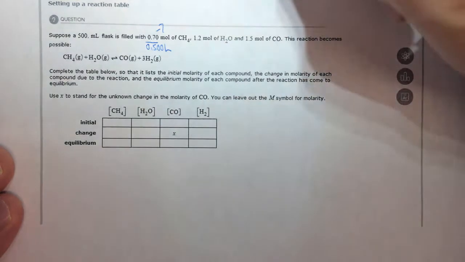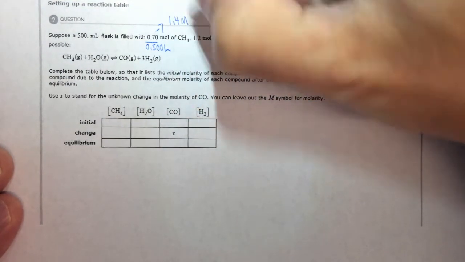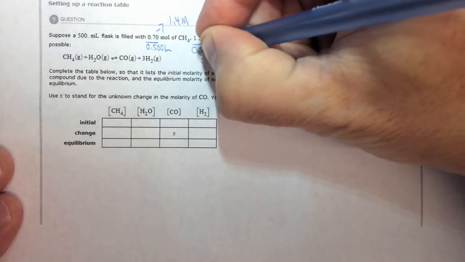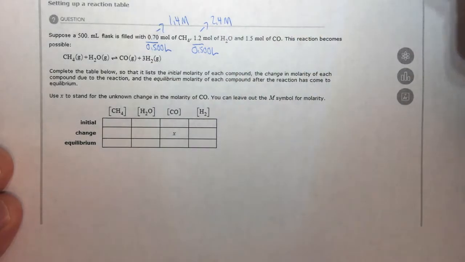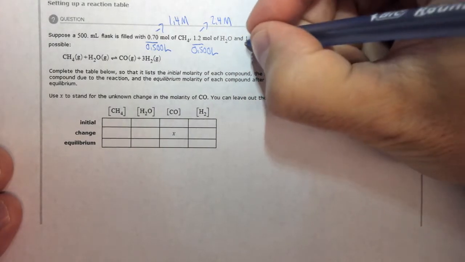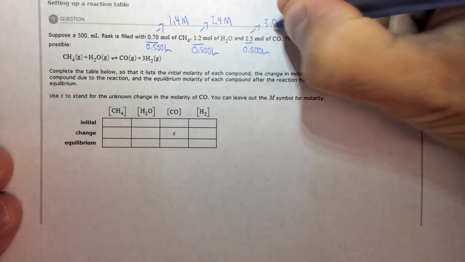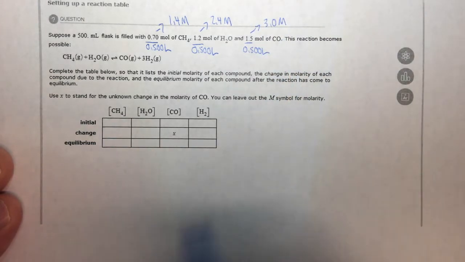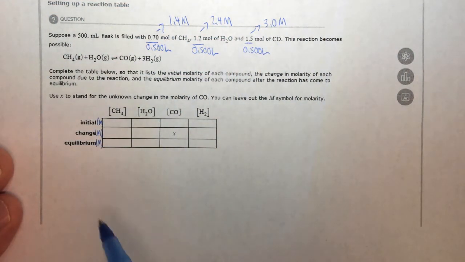flask, or half of a liter, which means that the methane is 1.4 molar. Divide this one by the same half liter, which is 2.4 molar. And same for carbon monoxide, divide by the half liter, which is 3.0 molar. Now, in order to avoid having to put units on everything, I'm just going to put the units out here because these are all molarity. I guess you could put them on the top ones too, but we're going to put in these concentrations.